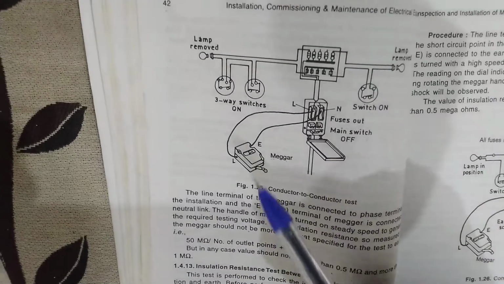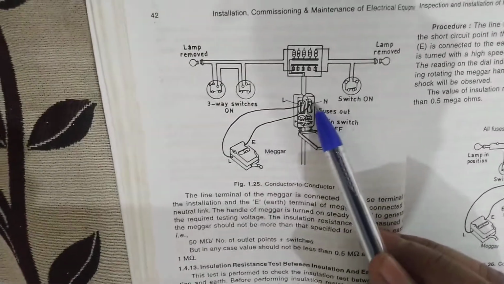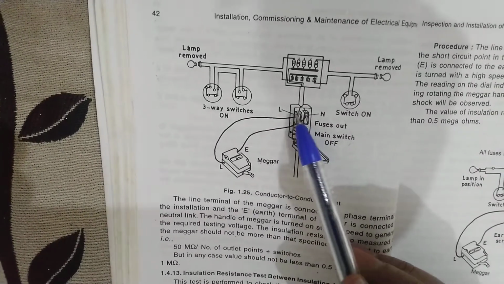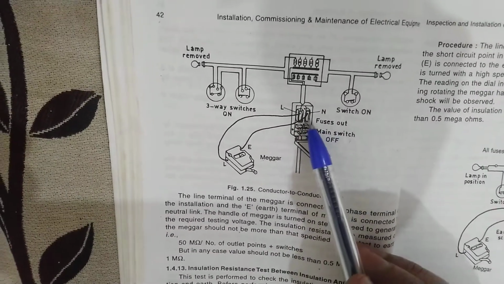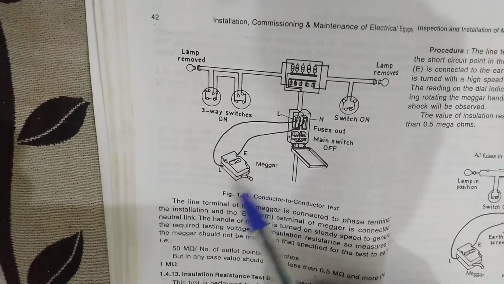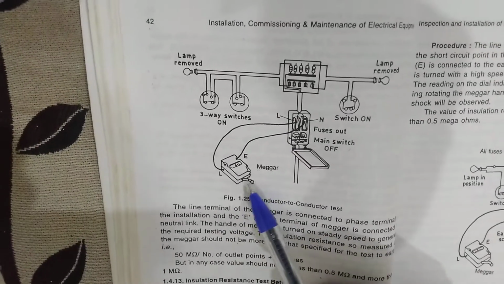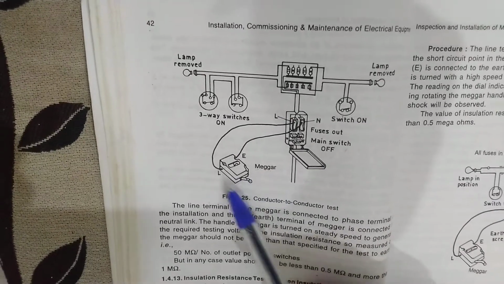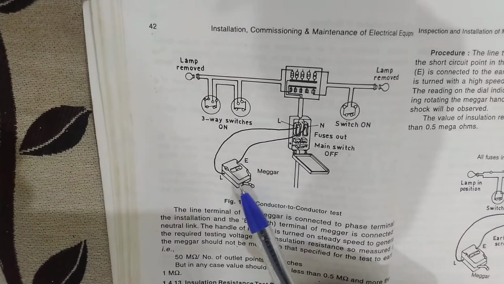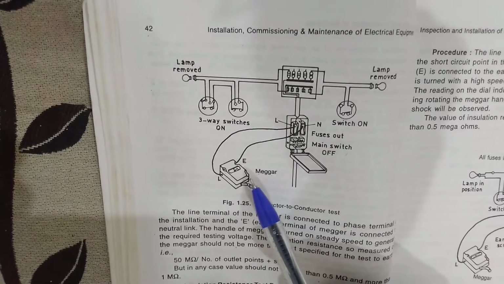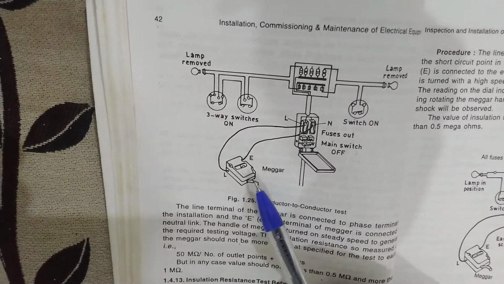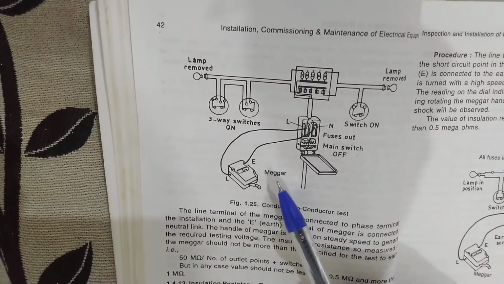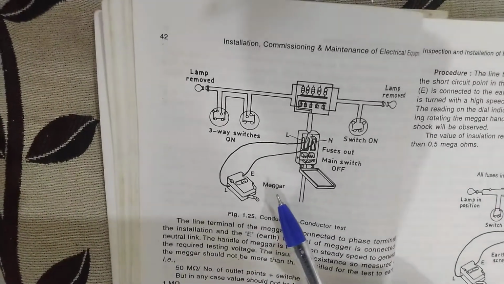Now connect the E terminal of the megger to the neutral point and the L terminal of the megger to the line terminal in the DPIC board, and rotate the megger so that it will generate suitable voltage and the reading will come. If the reading comes at a very high value, not less than 1 mega ohm, then the insulation resistance between conductor to conductor is okay and in healthy condition.